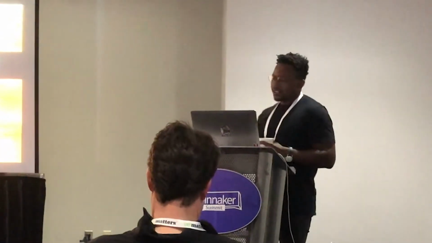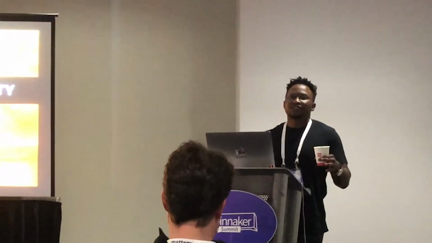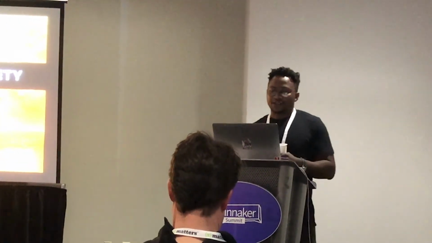But fear not. Swabbie was designed with that in mind, with safety as part of the core. So there are features inside of Swabbie that actually help you limit the blast radius of an accidental delete or a bug.